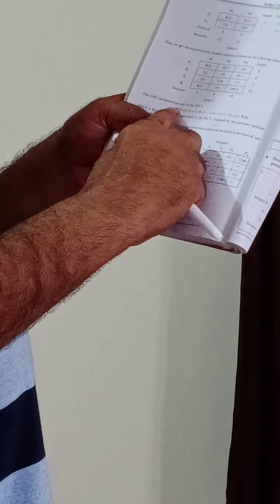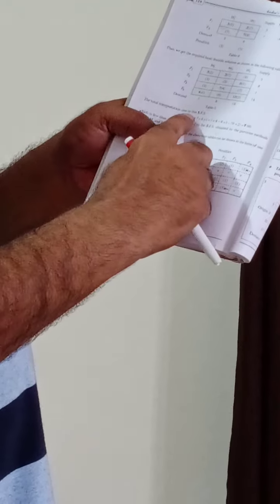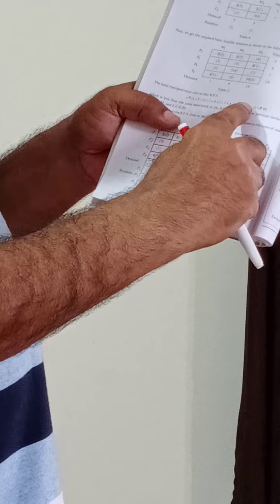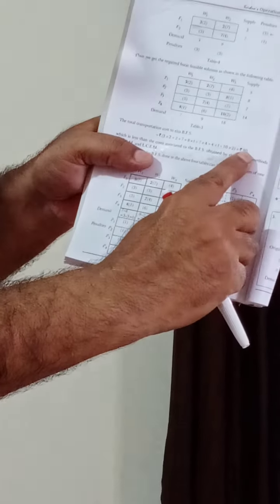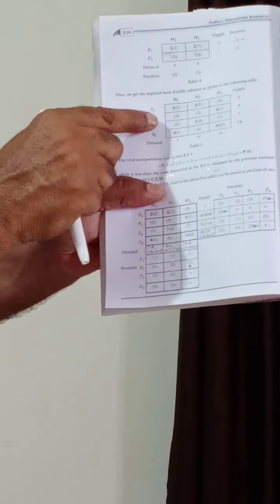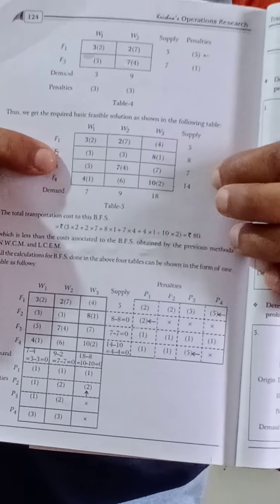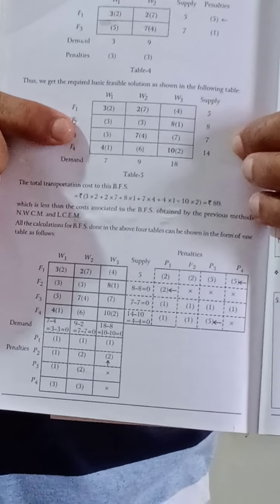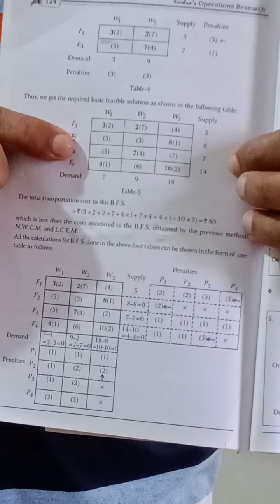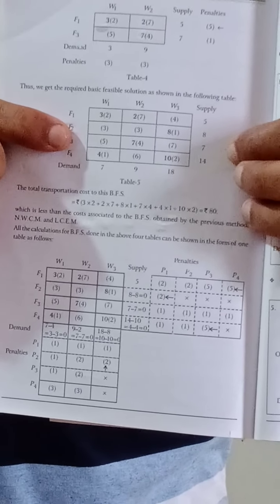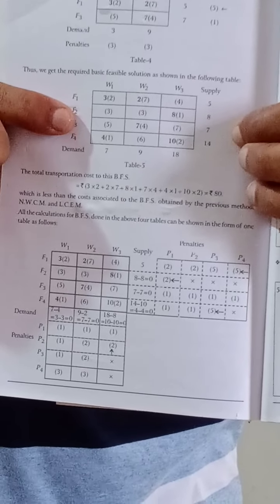We get the minimum cost is 3 into 2 plus 2 into 7 plus 8 into 1 plus 7 into 4 plus 4 into 1 plus 10 into 2, and it comes out to be rupees 80. Thus we have found the solution of this transportation problem by Vogel's approximation method. It is a very important method, and generally we use this method for finding the initial basic feasible solution of the transportation problem.